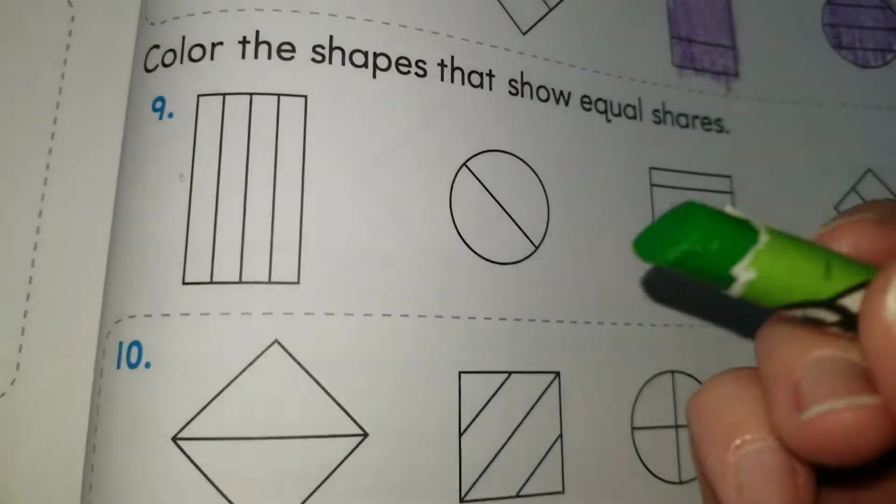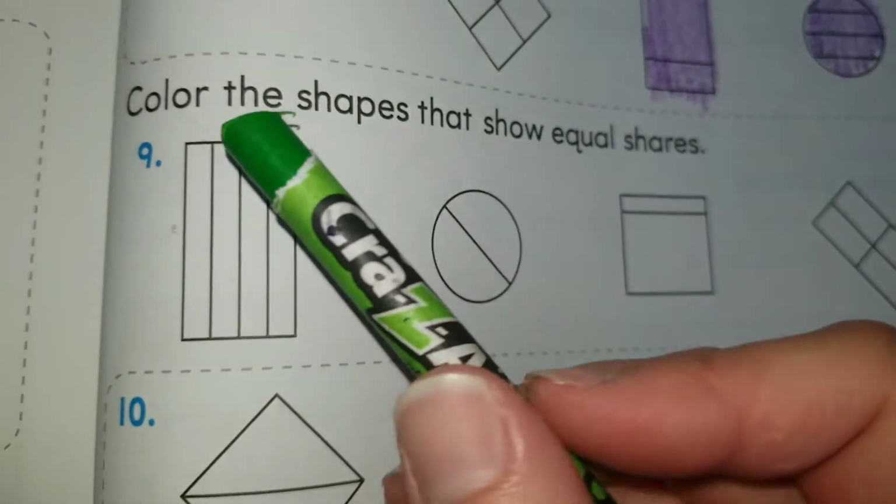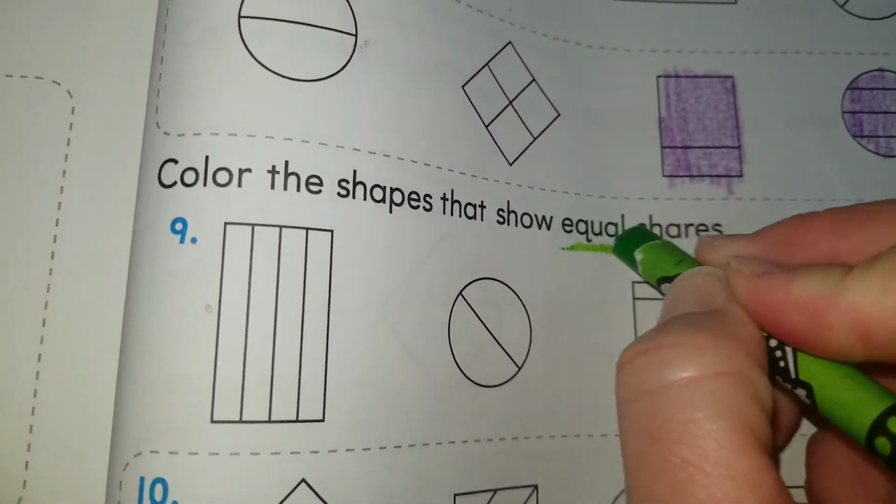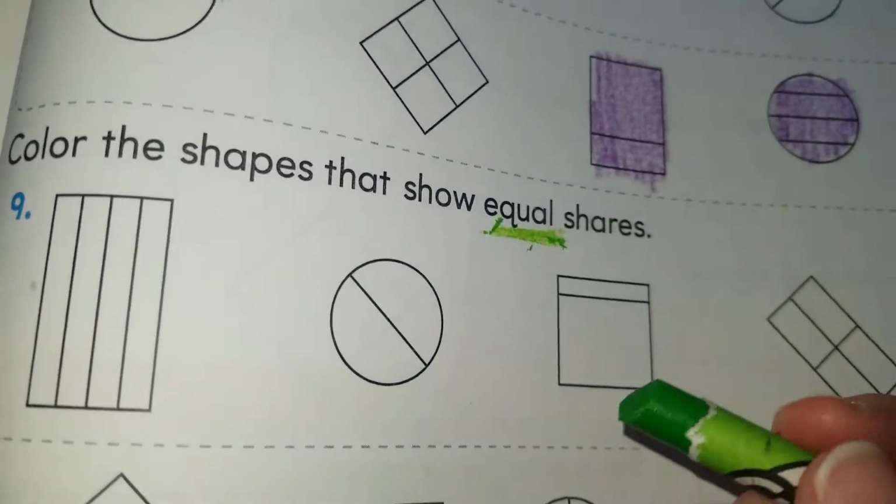Alright, we're going to continue coloring. I'm going to use another color. So I give a chance to all my crayons today. Alright, well, at least some of them. Color the shapes that show equal parts. Equal parts. This is your keyword now, equal. Now we're looking for shapes that have equal parts and we're going to color them.